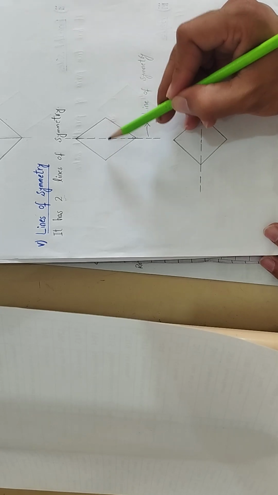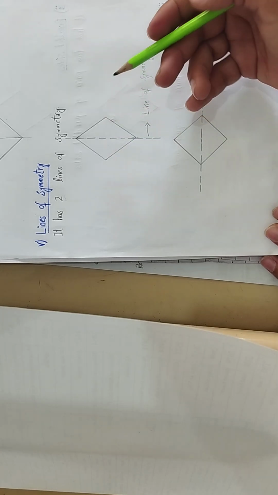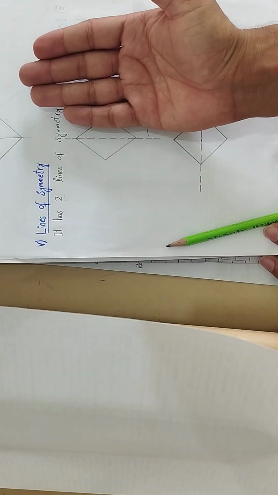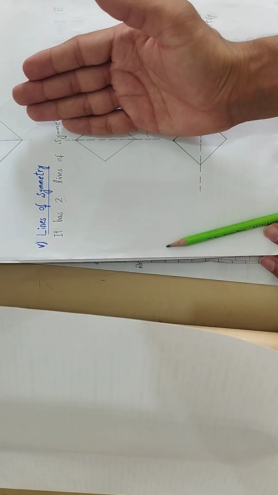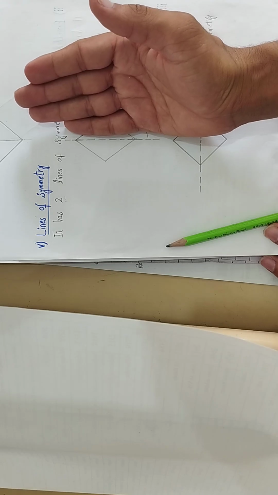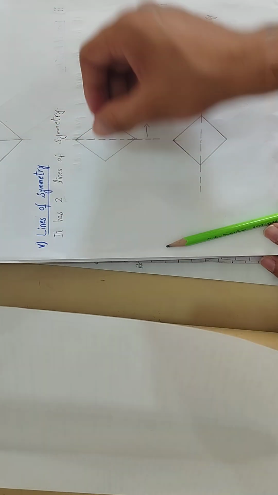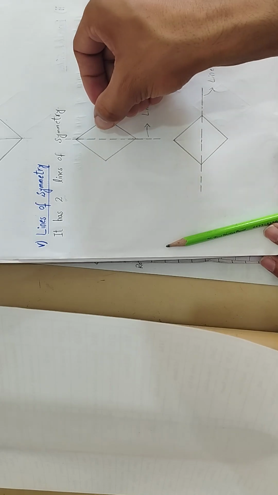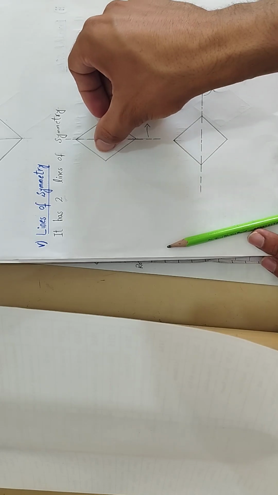They are just the mirror image of each other, which means if we take this part and fold it along the line onto the second part, it will fit exactly onto this part.